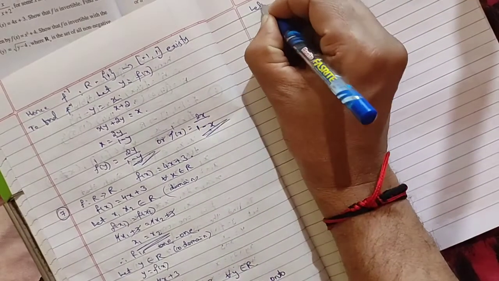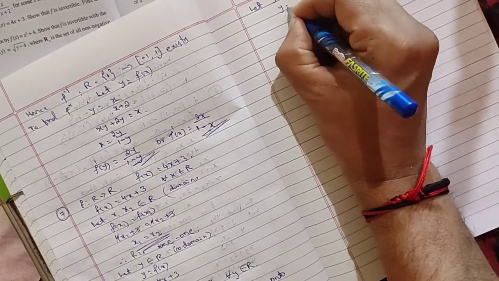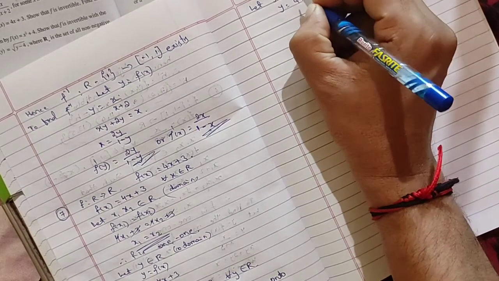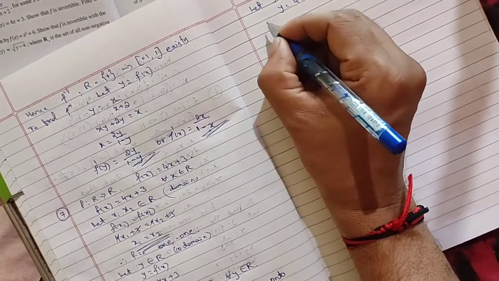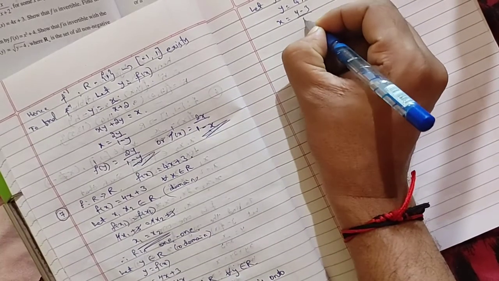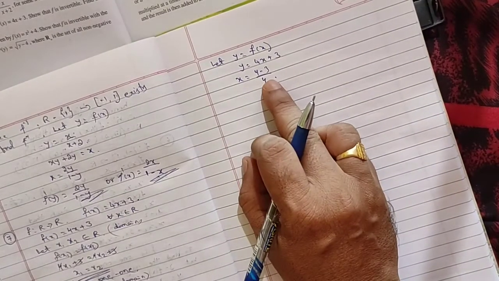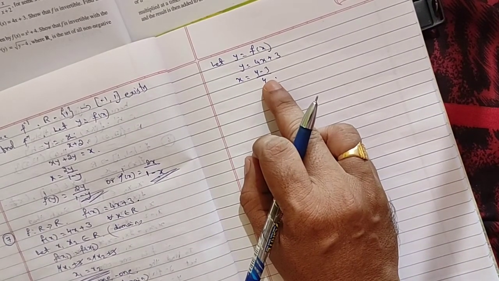So now let y equals f of x. Then y equals 4x plus 3. We got x equals (y minus 3) divided by 4 in the previous part.